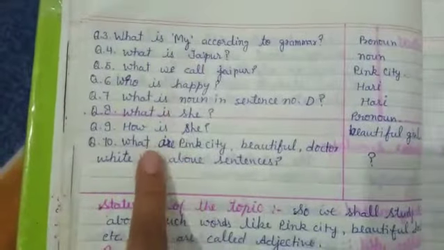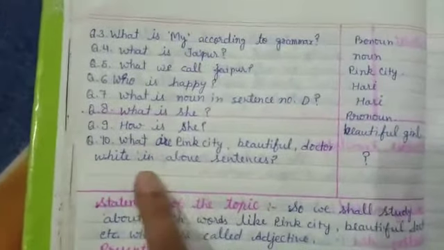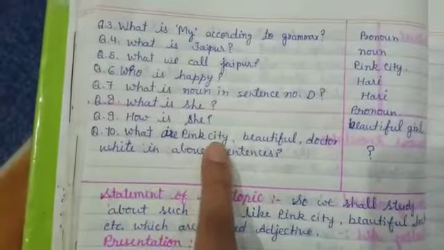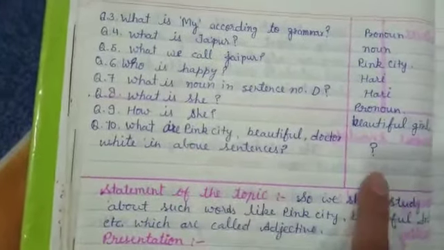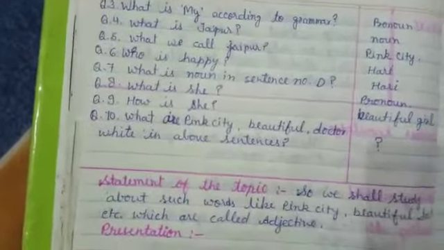These are some other questions. The last question is a problematic question. What is pink city, beautiful, doctor, white in above sentences? So the students will answer this.